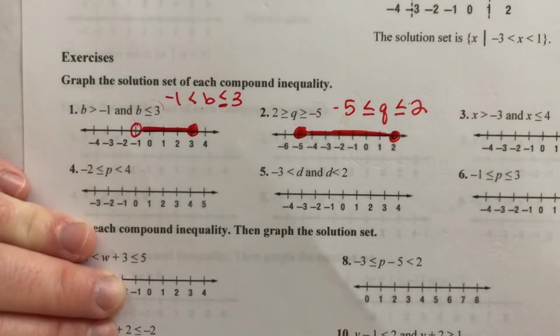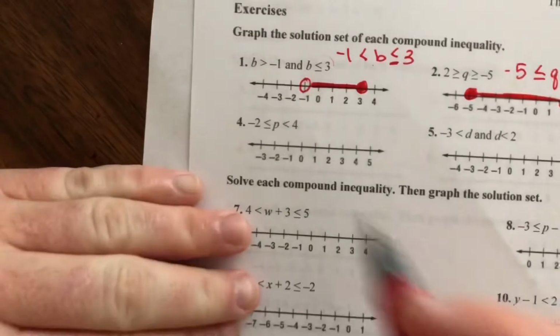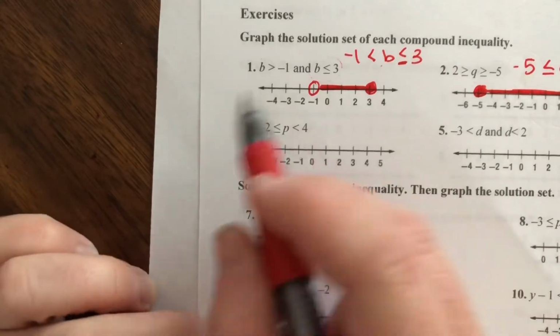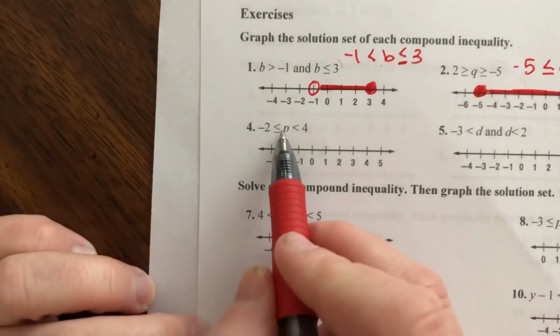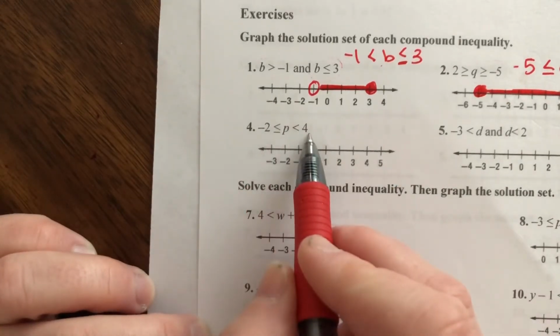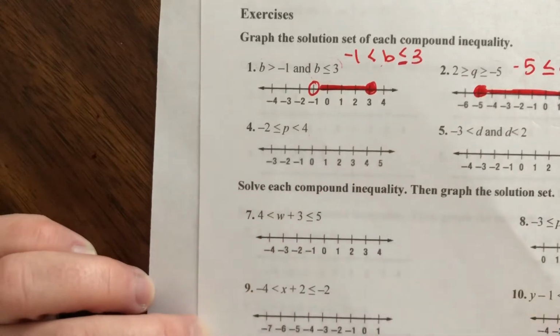Good, making sense? Let's see, they're all kind of the same. Let's do one more. This is already finalized. This meets all of our criteria. P is in the middle, smallest number on the left, biggest on the right. Signs open the same direction, so we're done.